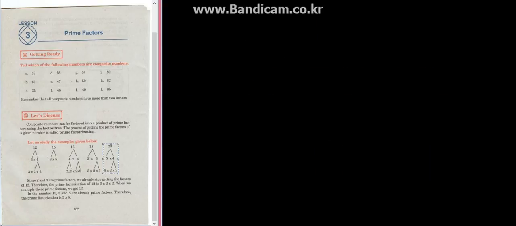For example, let's try 48. So this is a composite number. I'm just going to write it down as CN, composite number.